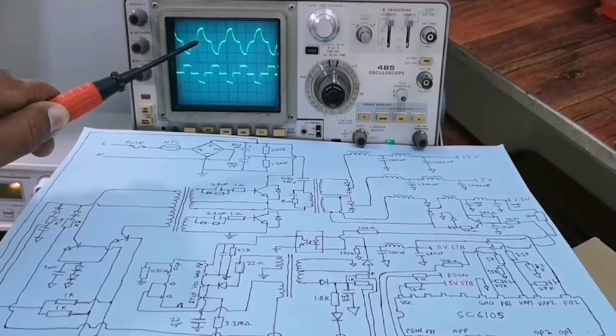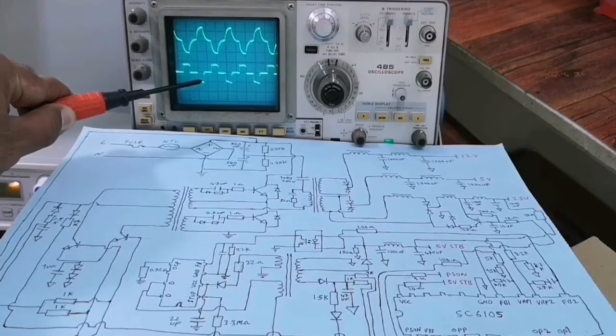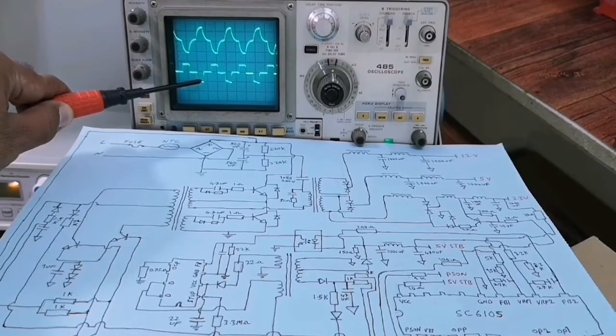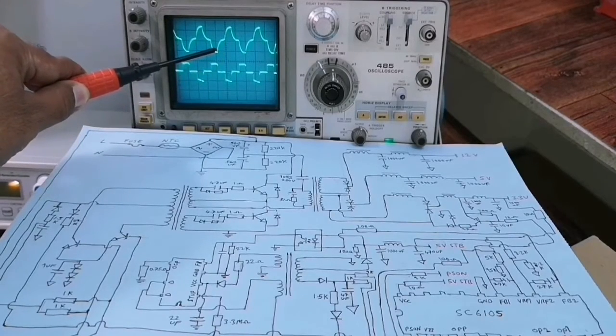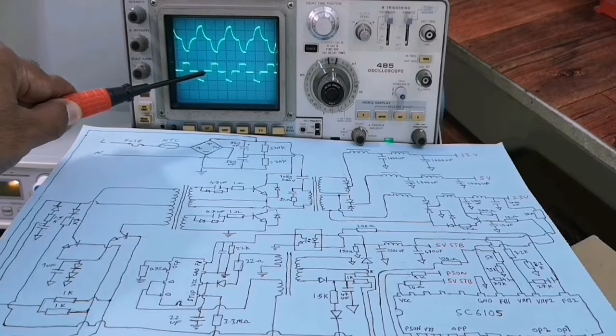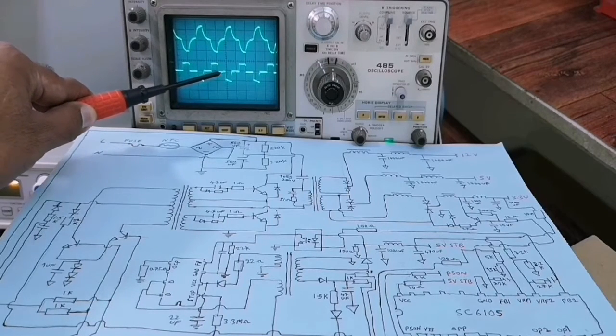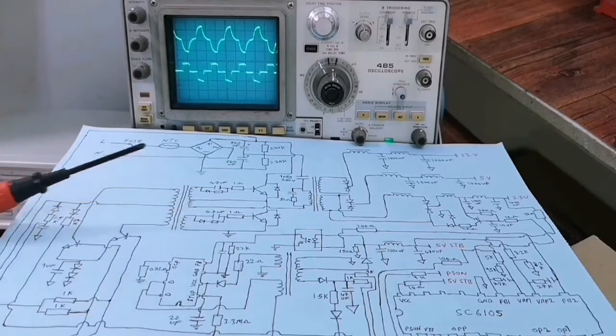So as you can see, when one is on, the second one is off, and when the second one becomes on, the first one is off, and there is some time delay in between to avoid both coming on at the same time.